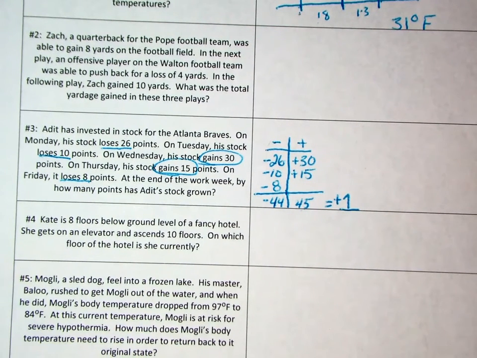Hopefully these two examples have helped refresh your memory on how to solve integer word problems, and you will find yourself successful in completing the remainder of the problems.